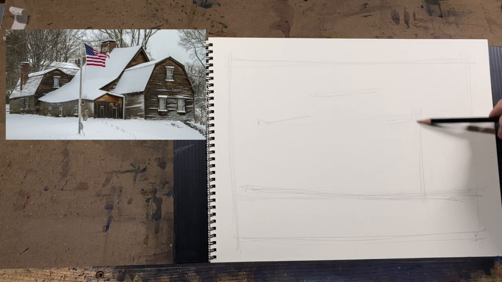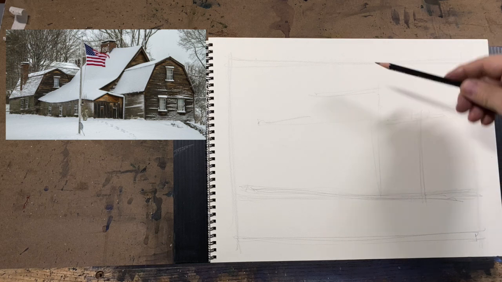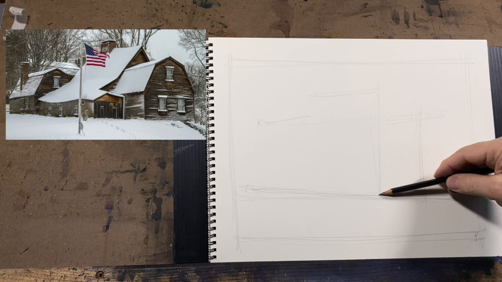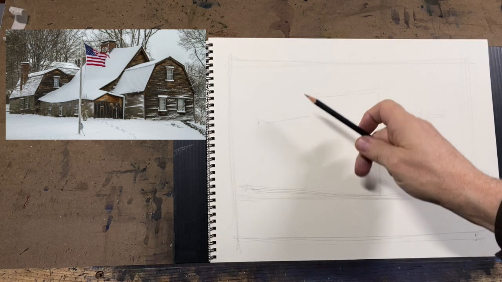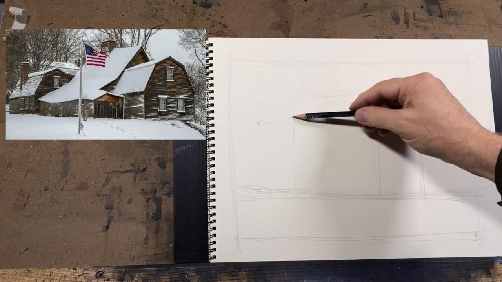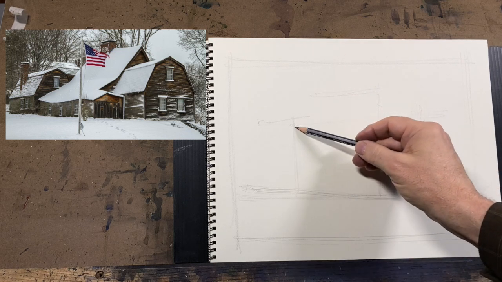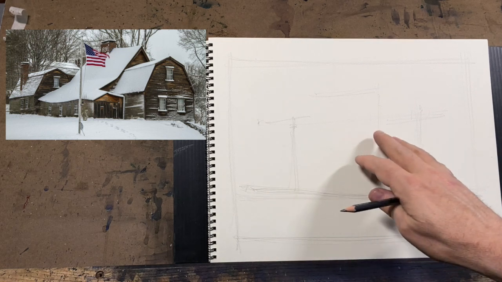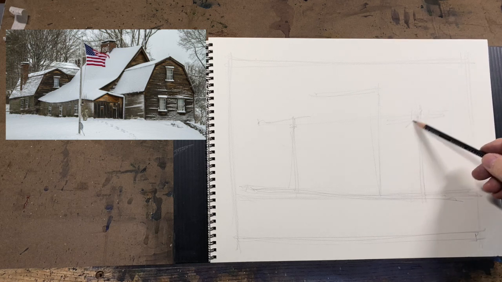So another thing that helps me is to establish the verticals, which would be the peak of each roof. Where is the highest point, and then how far away is that peak from the next peak. This peak is slightly higher than this peak. So 3 different buildings. I just love this building, and it's a complex building.